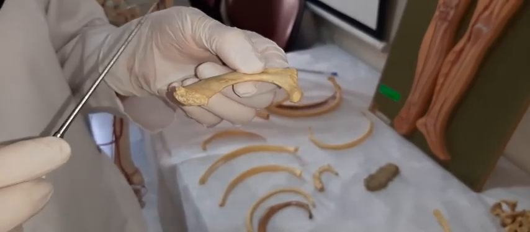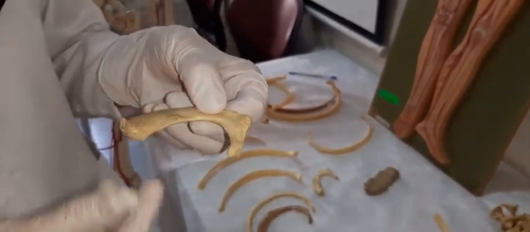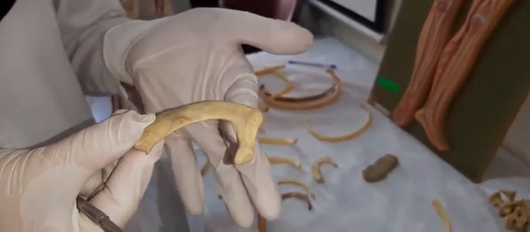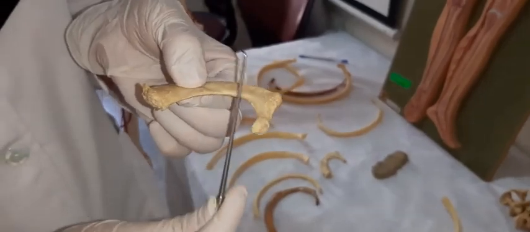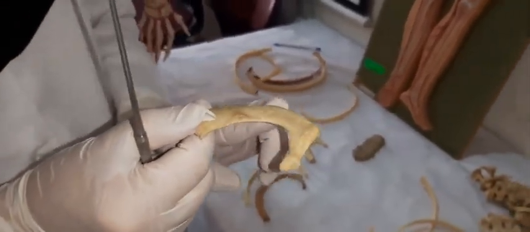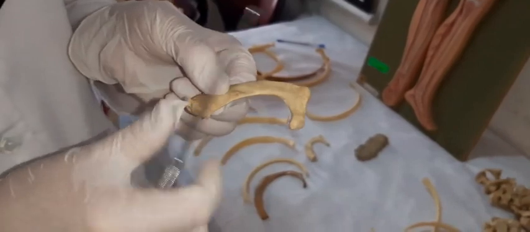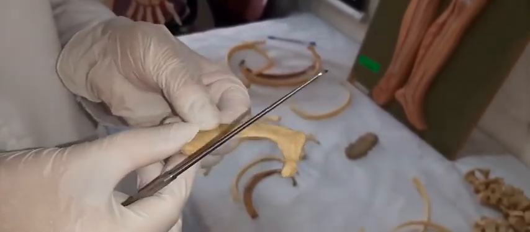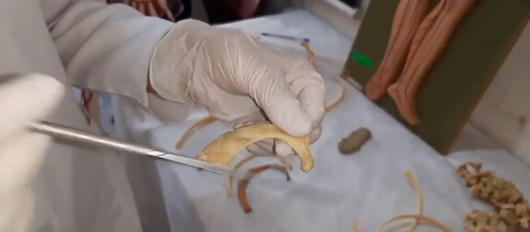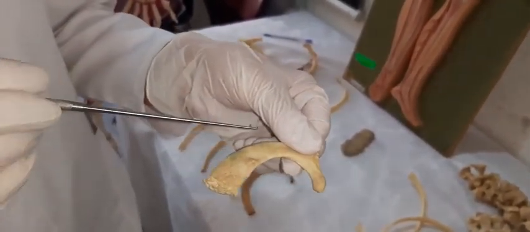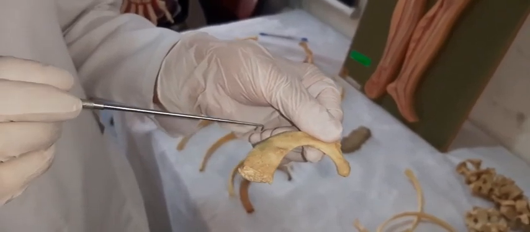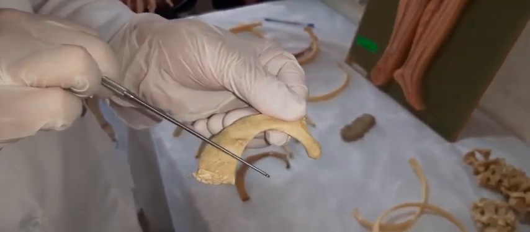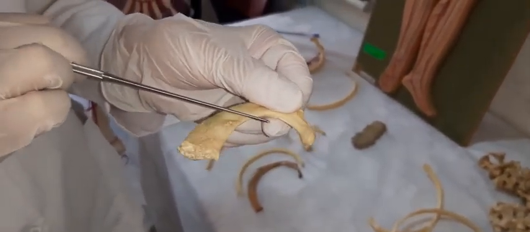For the first rib, you can describe two surfaces, superior surface and inferior surface, and two borders, medial border and lateral border. On the superior surface of the first rib, you can find two grooves that are separated from each other by a crest, by a ridge. The anterior sulcus is here and the posterior sulcus is here.